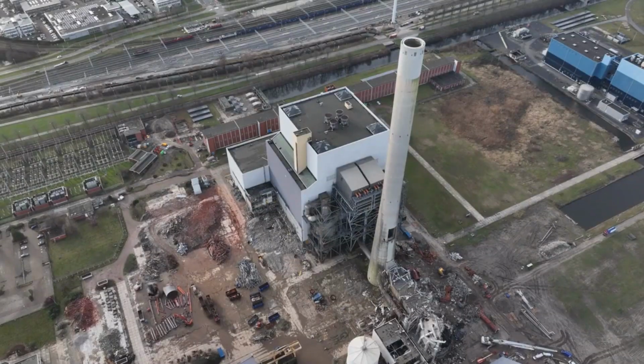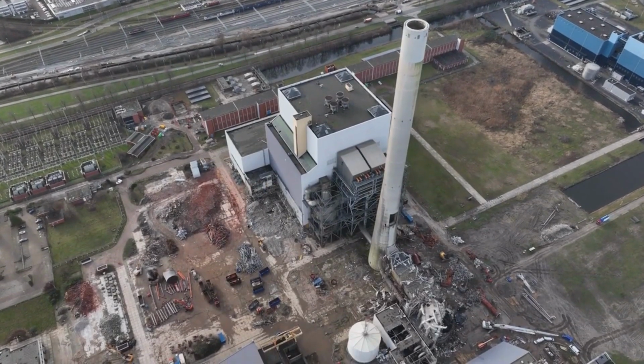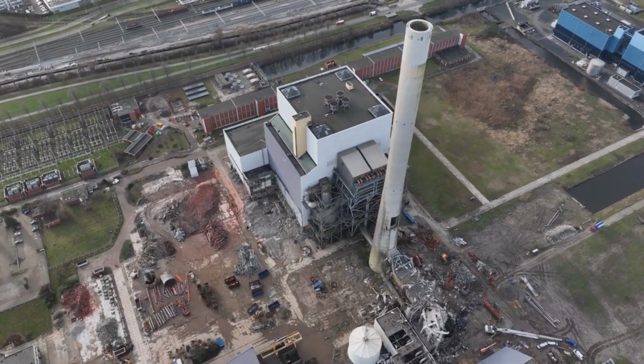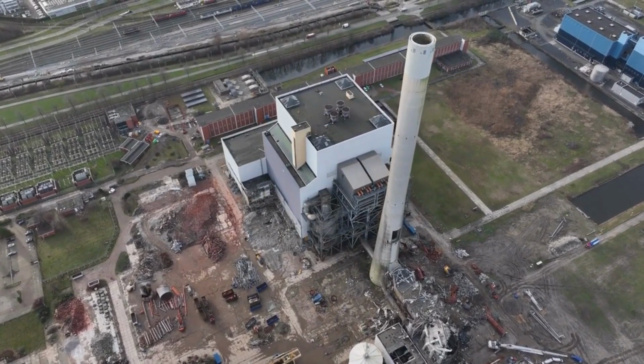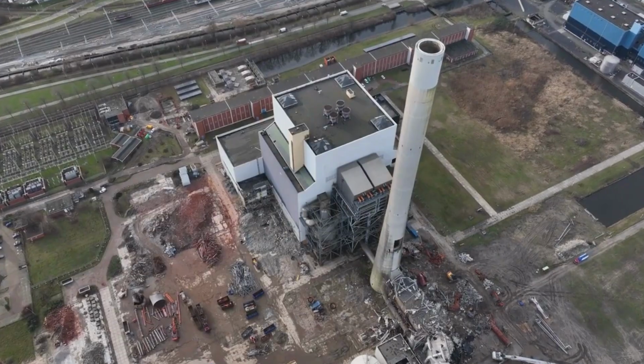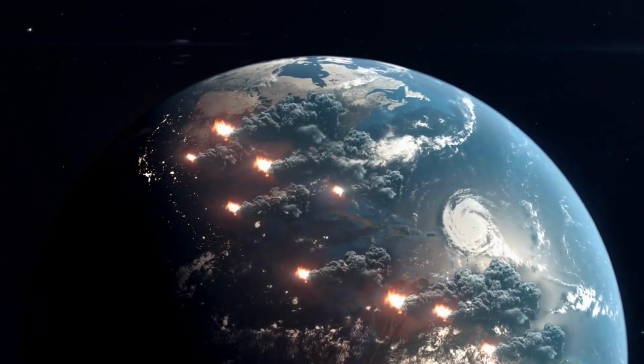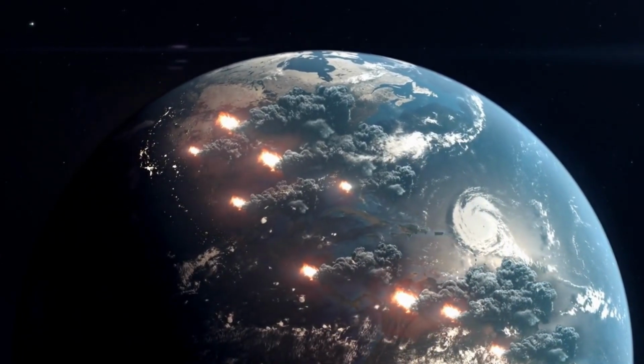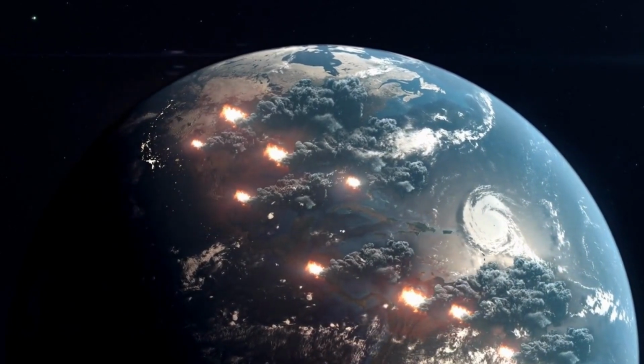1. Burning fossil fuels. The burning of fossil fuels, such as coal, oil, and gas, for energy and transportation is one of the biggest contributors to carbon footprint. These activities release large amounts of carbon dioxide and other greenhouse gases into the atmosphere.